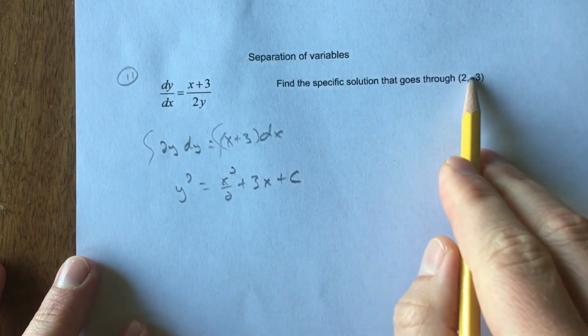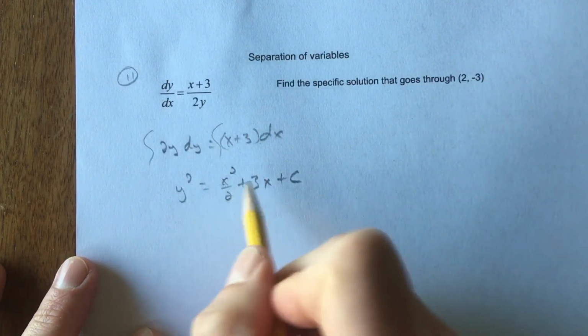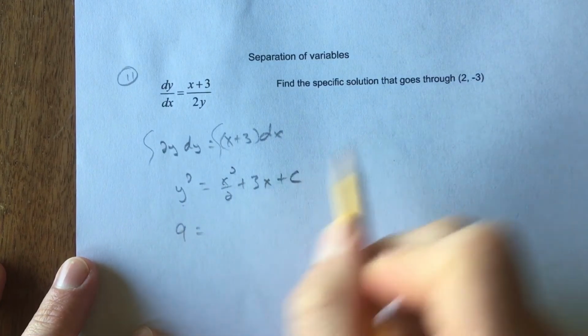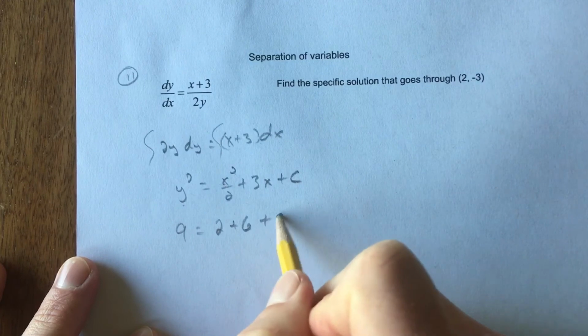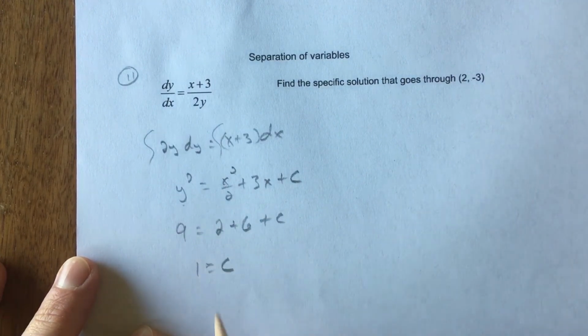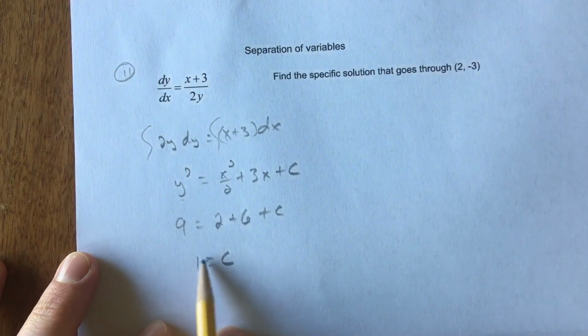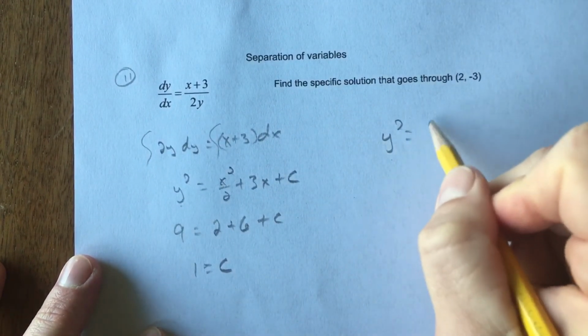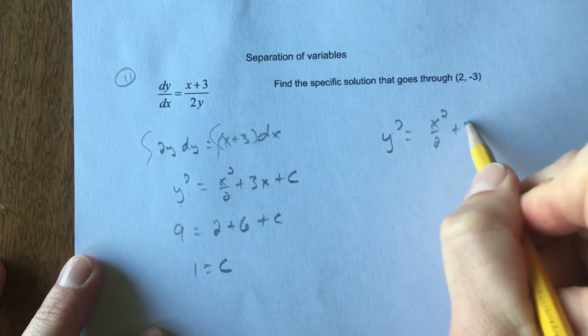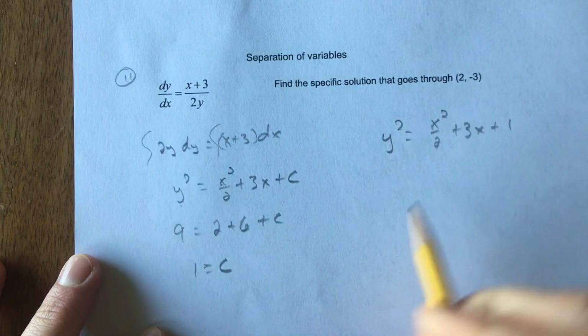Then we want to figure out what c is, so we're going to put these in. So negative 3 squared is 9. 2 squared divided by 2 is 2. 3 times 2 is 6. So I end up with c equal to 1. They'd give you a point for that. And then the last thing you want to do is plug that in and see what the y would have to be. This is on the easier side of problems that they give, but who knows?